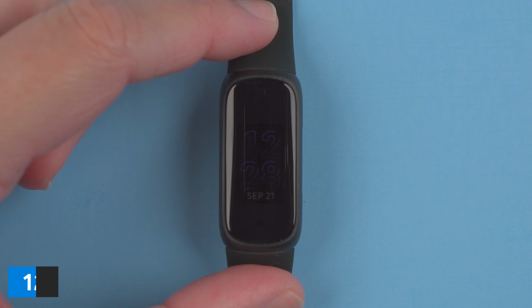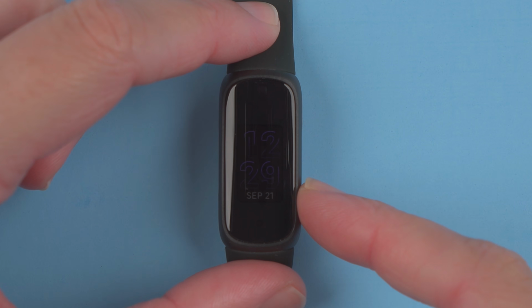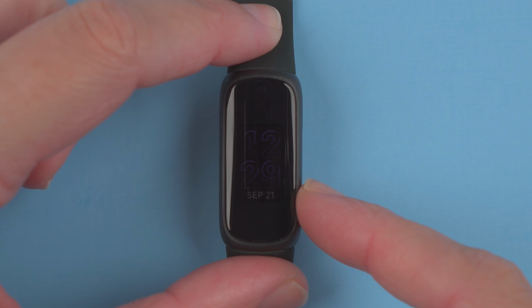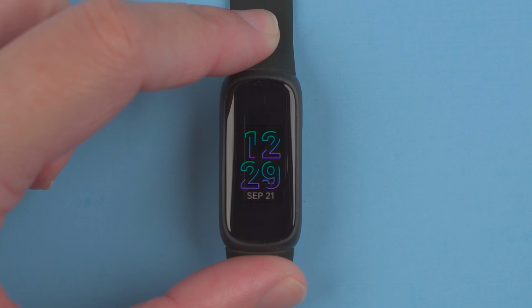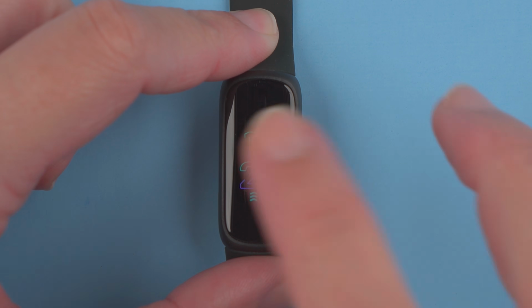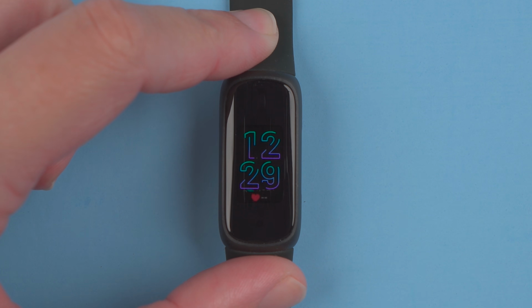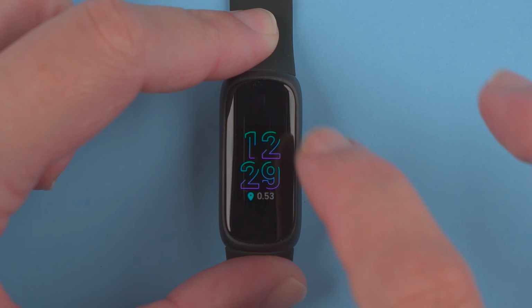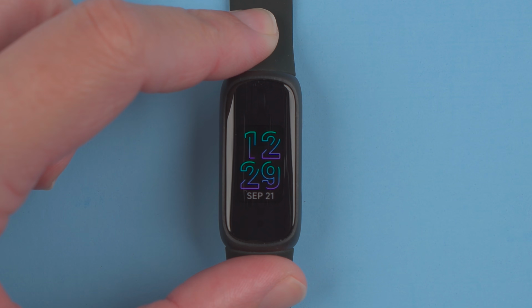In the always on display version shown here, we see the hours and minutes of digital time, and we see the date, which includes the month and the day of the month. When we wake it up, we see the color becomes brighter. We can also tap and change the bottom stat to active zone minutes, steps, heart rate, total calories burned, distance, and we're back to the date.